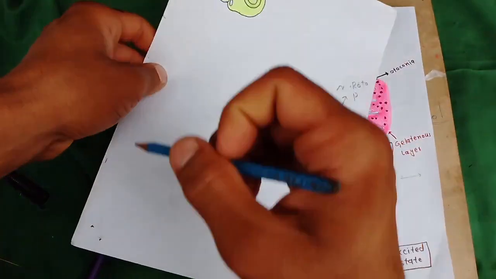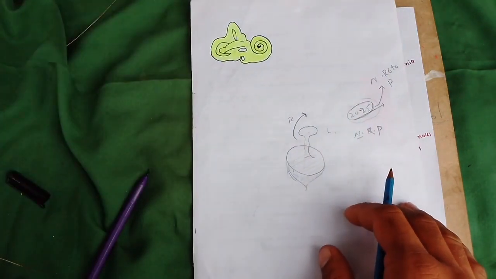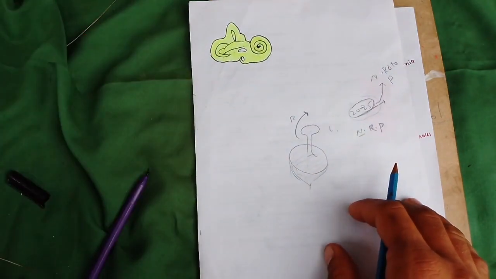This is because, suppose the body starts motion to the right side, toward the right direction.